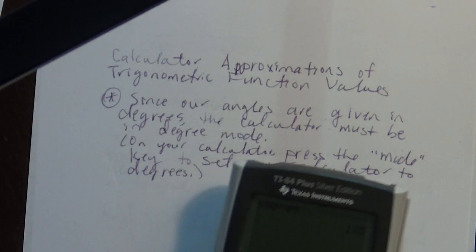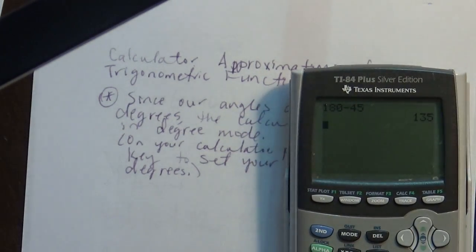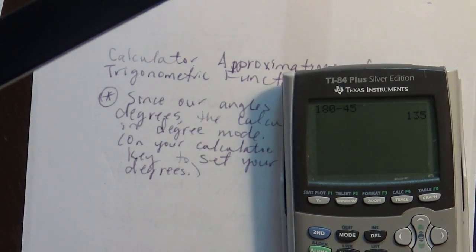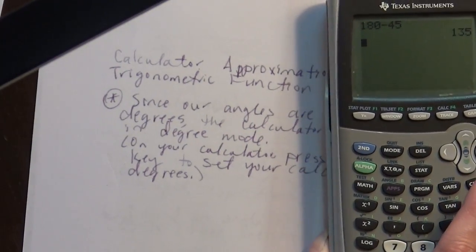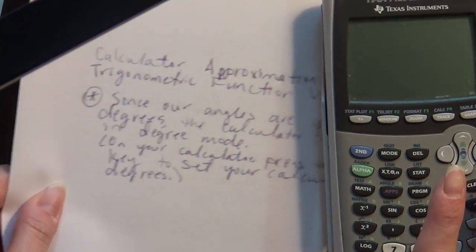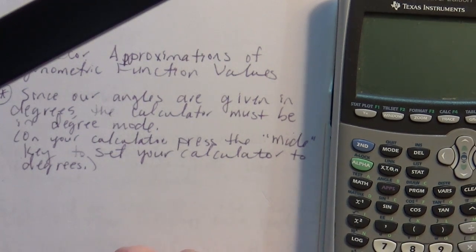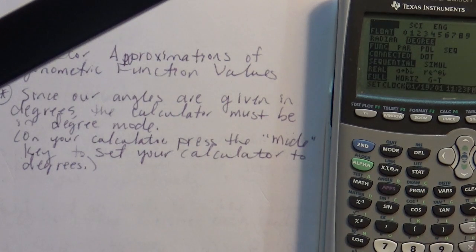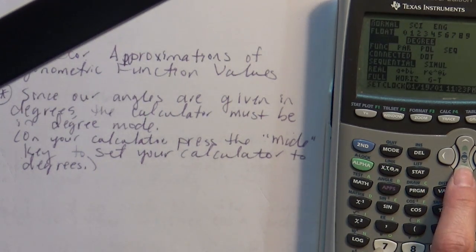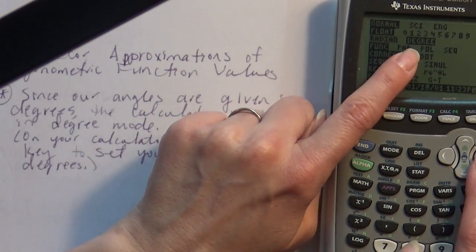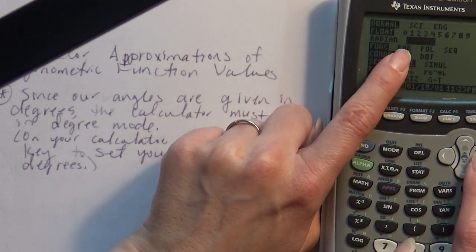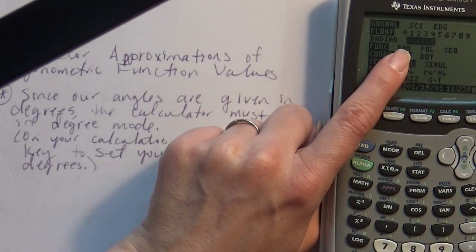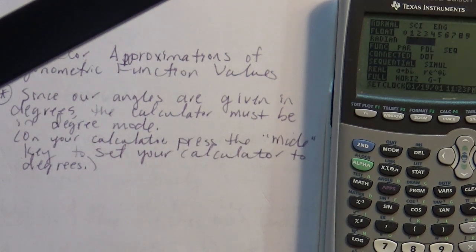On your calculator, to make sure that you're in degree mode, I'm going to clear all this out. You're going to go to the mode button here, and you're going to scroll down twice to where it says radian degrees, and you need to make sure that you've got degrees highlighted and press enter. And then you can back out and go second quit. That tells me that I'm in degrees, so that's where I need to be for now.